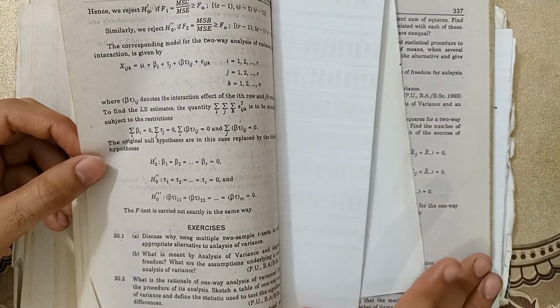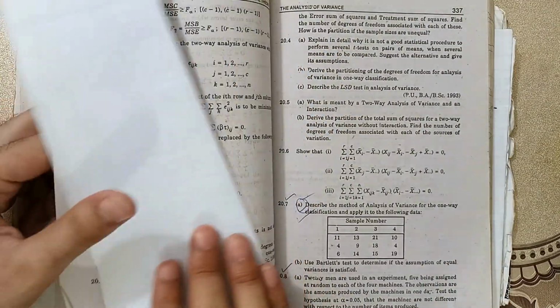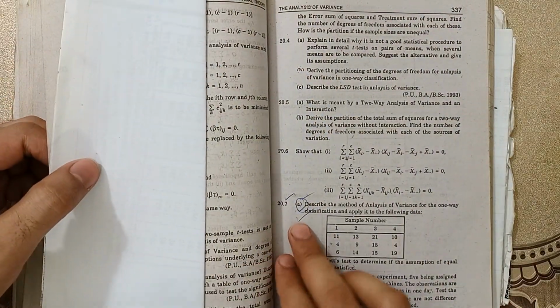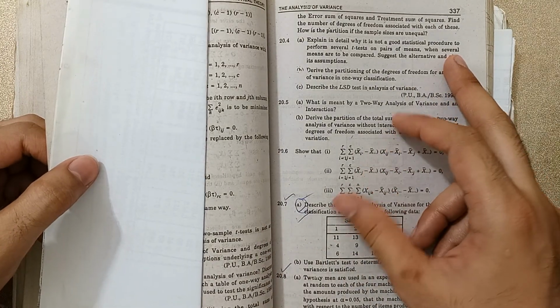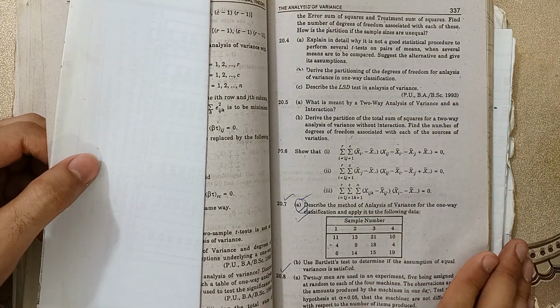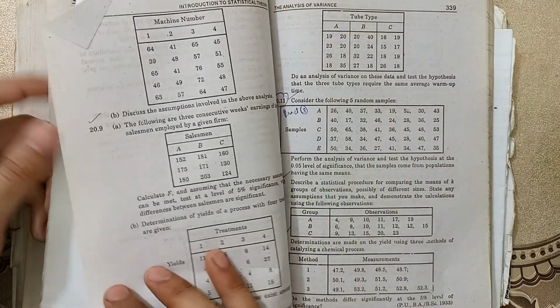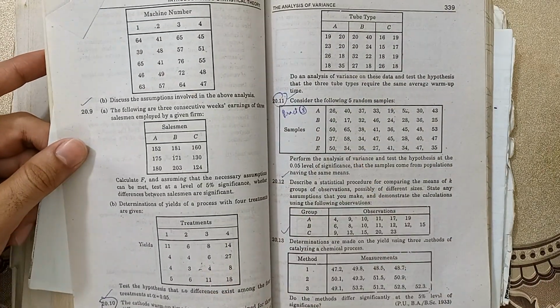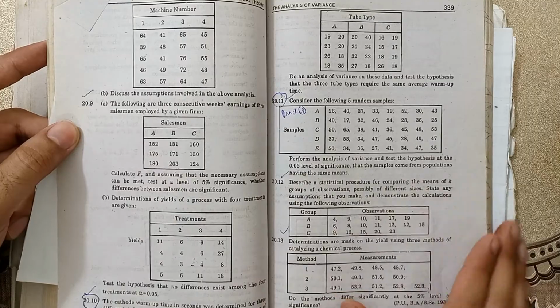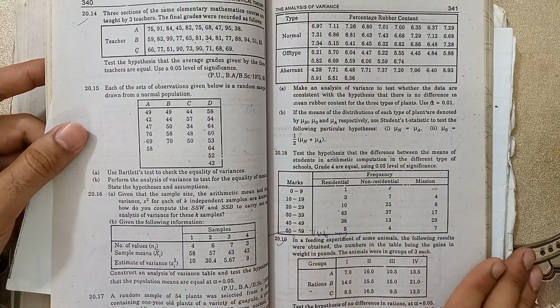Now next, I'm going to move to the exercise. In the exercise, page number 337, question 20.7 A part is very important for exams of BSc Statistics Part 2. 20.10 is also very important. Next, 20.11 is also very important for exams of BSc Statistics Part 2.